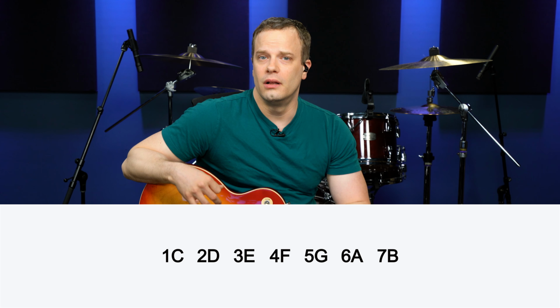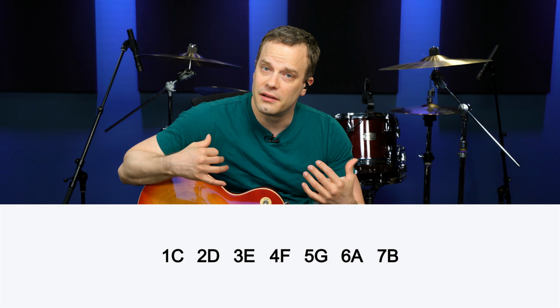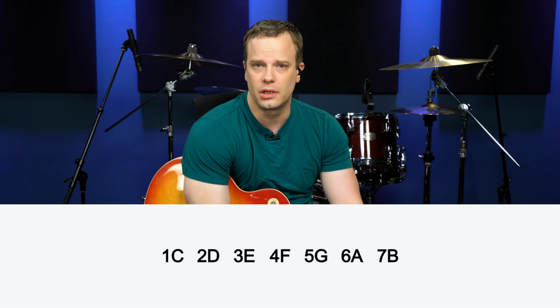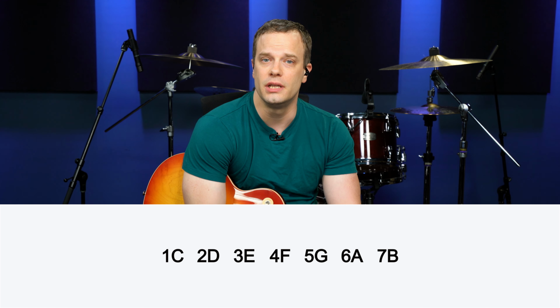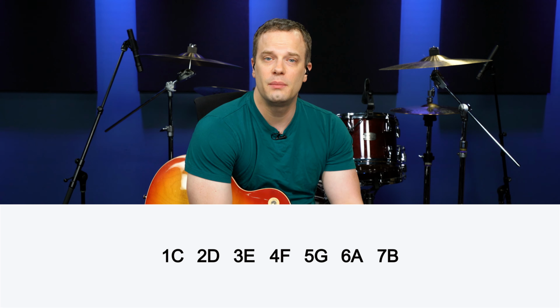A C major scale is really easy. There are no sharps or flats in the key signature. I picked that for that reason, so we have a really simple starting point. It's just C, D, E, F, G, A, B, and then back to C.